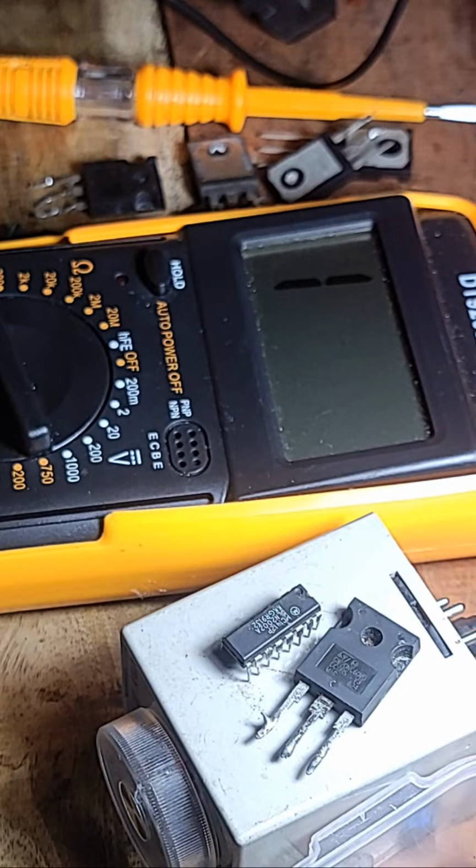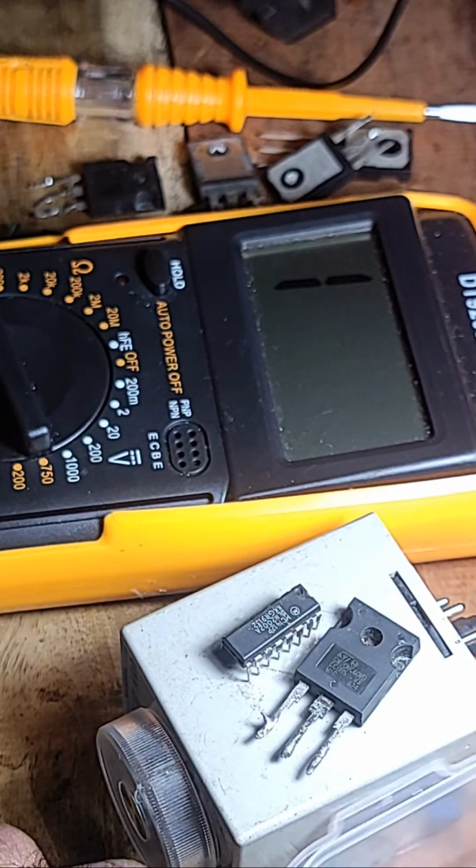How to measure ICs ULN 2001, 2002, 2003, 2004 and 2005. The same process of IC test, good or bad.